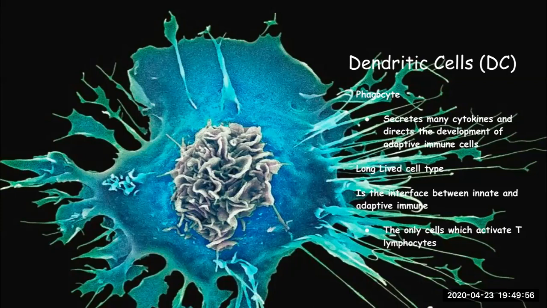They secrete a lot of cytokines. They can direct the development of other cells through those cytokines. Just the presence of a protein cytokine can really change the developmental fate of a cell, and these are really important for that. They're long-lived, and I mentioned that they are the interface between the innate and adaptive immune system.